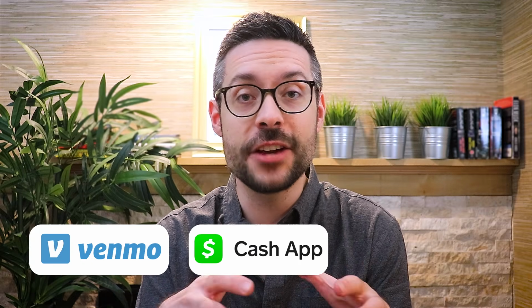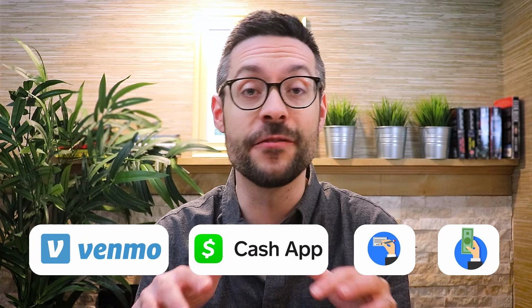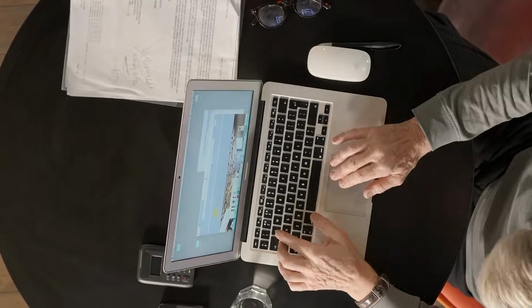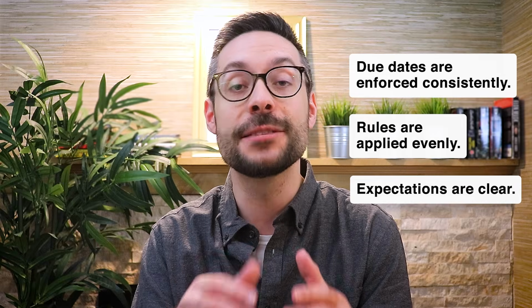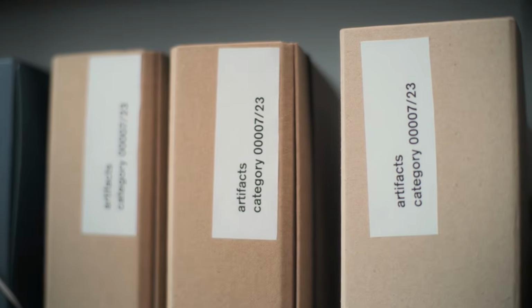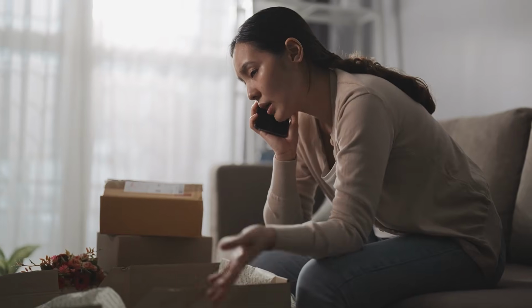Apps like Venmo, Cash App, checks, and cash weren't designed for rent collection. They force you to manage everything manually, and they put you in the middle of every payment issue. Plus, when rent collection is informal, tenants negotiate, delay, or push boundaries. When it's handled through software, the system becomes the bad guy, not you. Due dates are enforced consistently, rules are applied evenly, and expectations are clear. The result? You get your time back, your records are cleaner, and no more uncomfortable conversations.